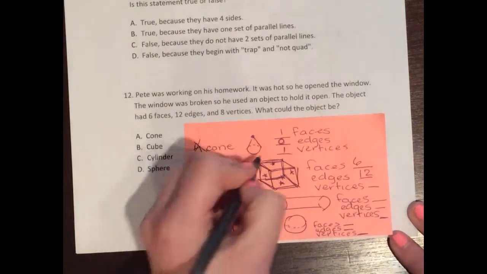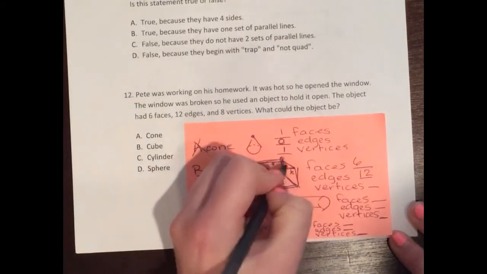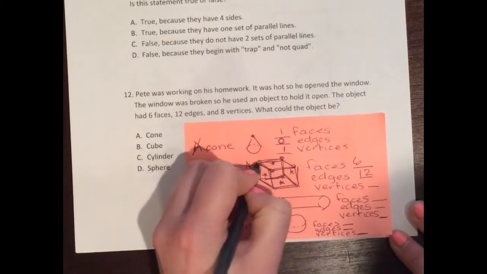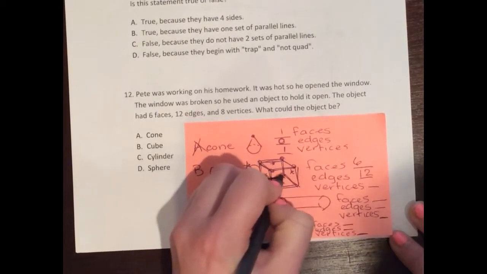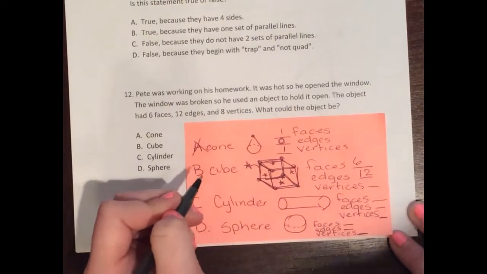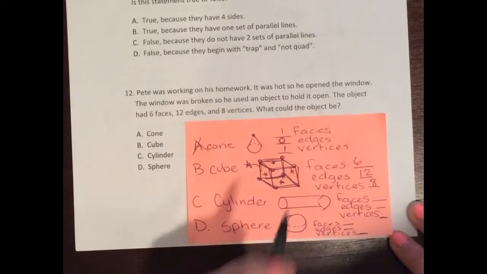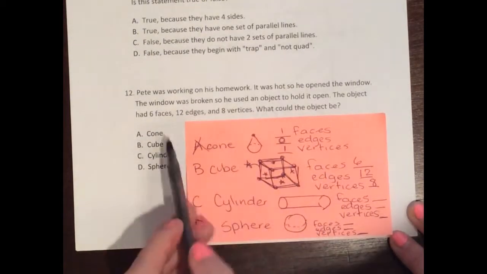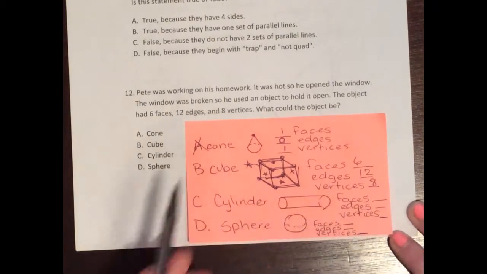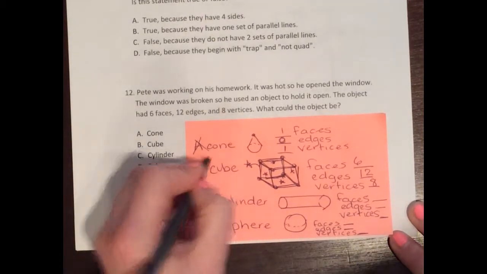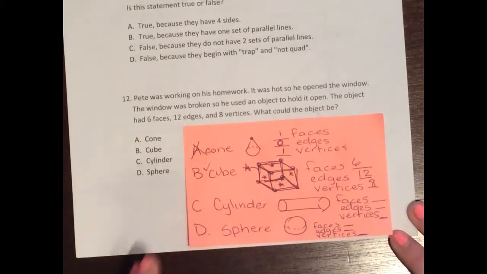Now let's look at our vertices. We're going to represent those with dots. 1, 2, 3, 4, 5, 6, 7, 8. Okay, so let's look at our numbers. 6 faces, 12 edges, and 8 vertices. That's looking pretty good. Okay, so that could possibly be our answer, but we still have to look at C and D.